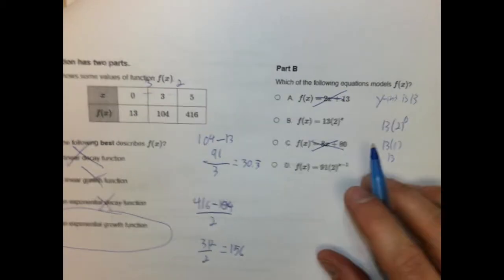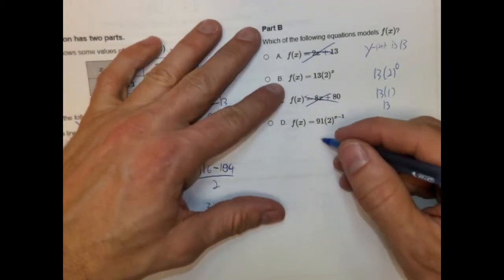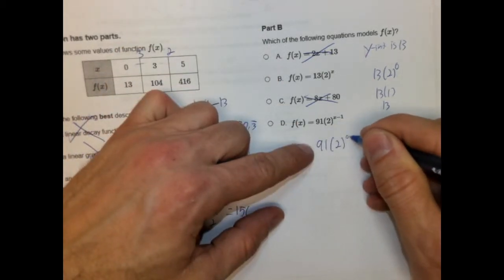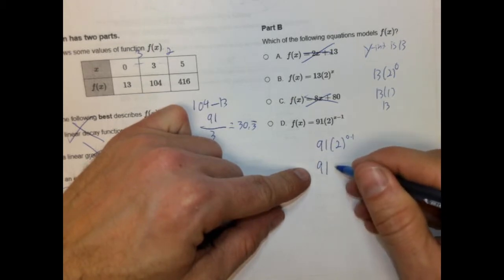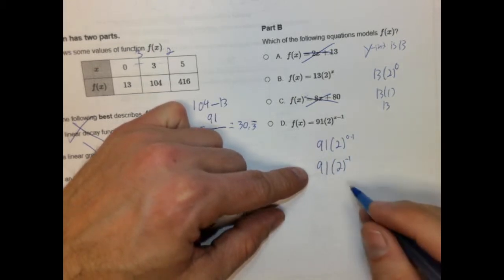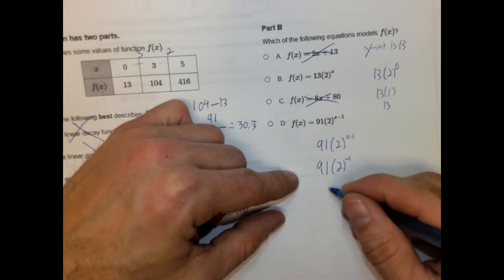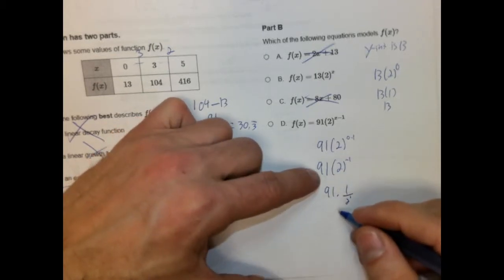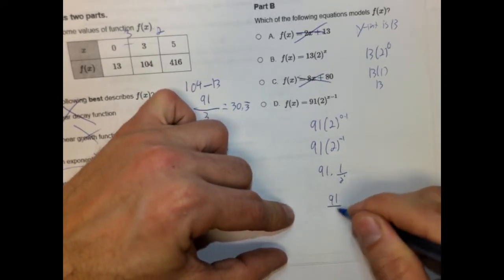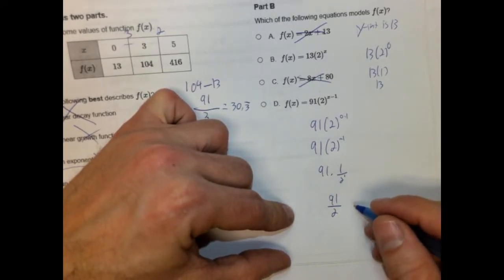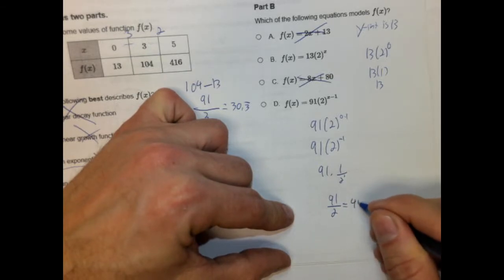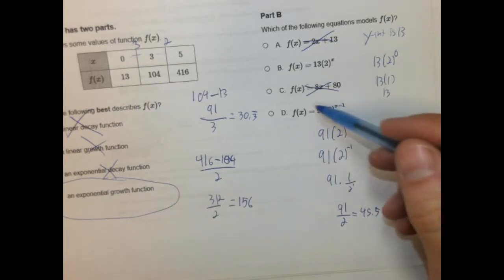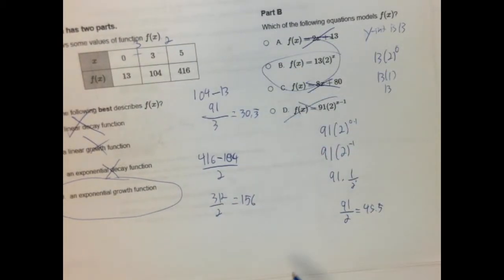If I plug in 0 here, we get 91 times 2 to the 0 minus 1 power, so 91 times 2 to the negative 1 power. 2 to the negative 1 power is just 1 over 2, so it'd be 91 over 2, which is 45 and a half. That's clearly not 13, so this would be out, and B is our solution.